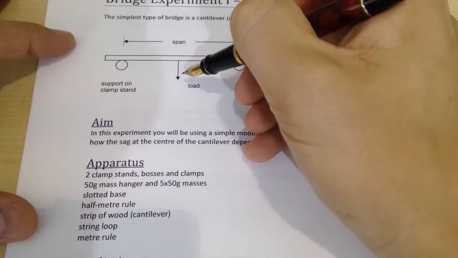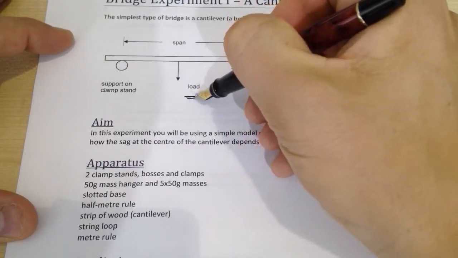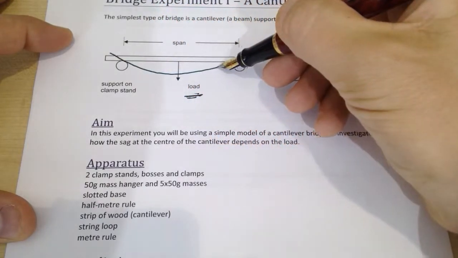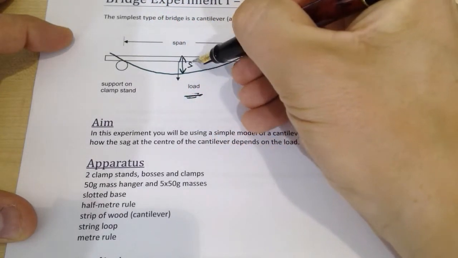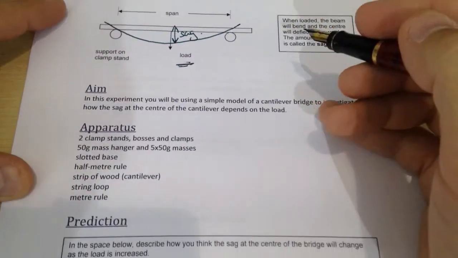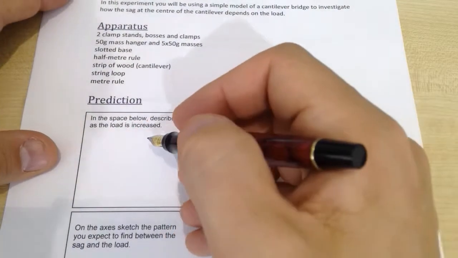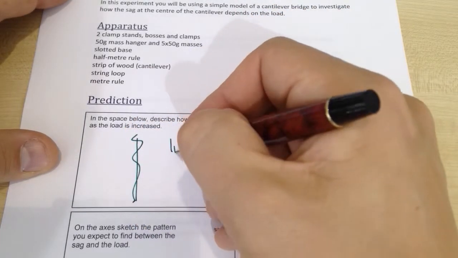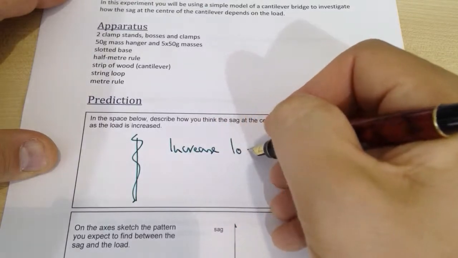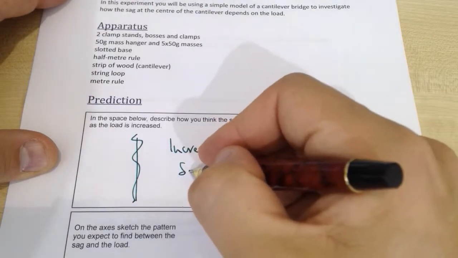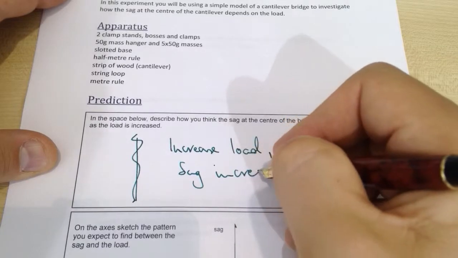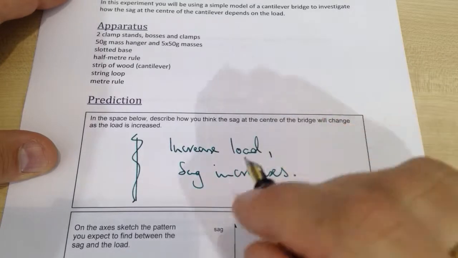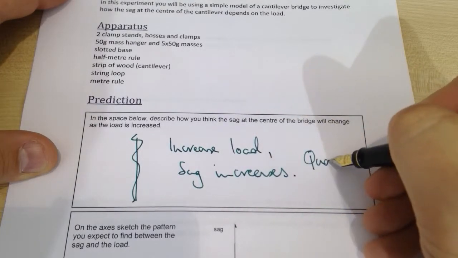What we're looking at is how the load is increased and therefore what happens to, and I'm going to exaggerate this, the sag, how much it's deflected by. And what we're going to look at here is the prediction. If we were to draw some axes, axes are already there, sorry. So I'd say as we increase the load, then the sag increases. And that's qualitative.